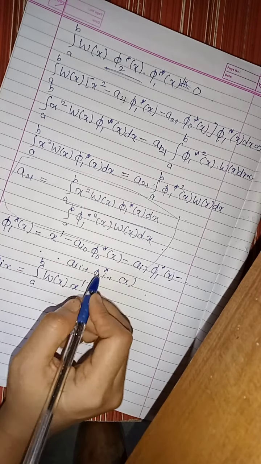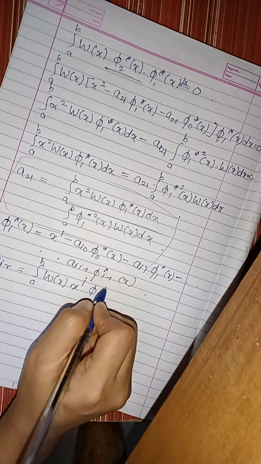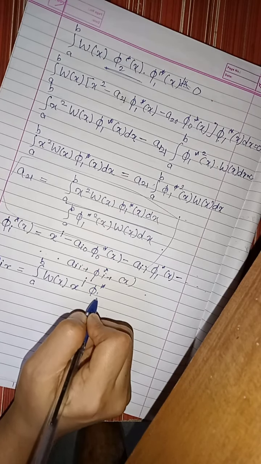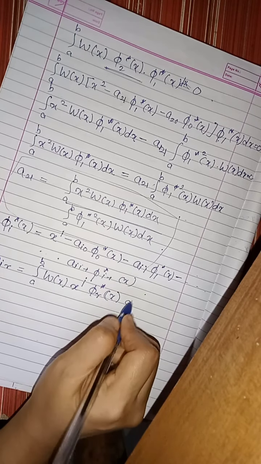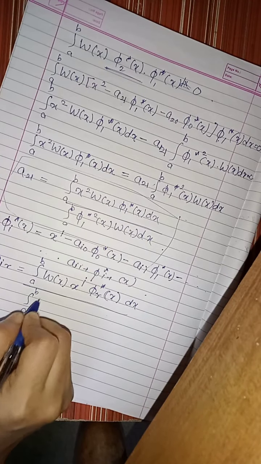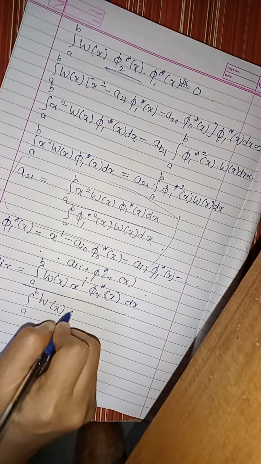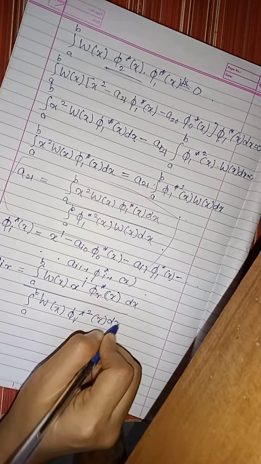a I r equals integral a to b w of x into x raised to I into phi r star of x dx upon integral a to b w of x phi r star square x dx.